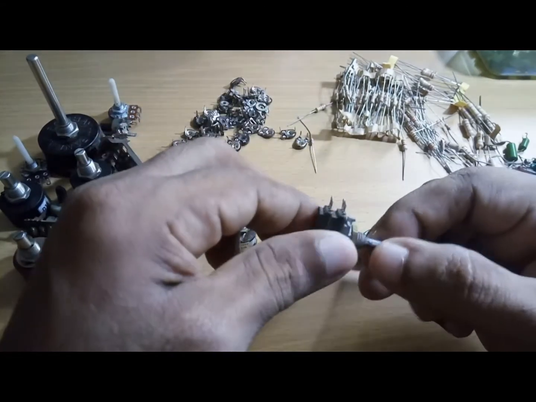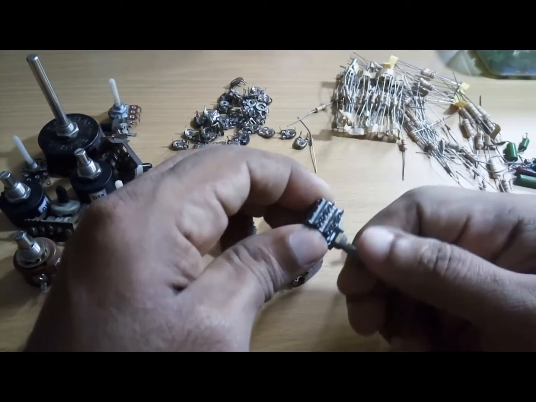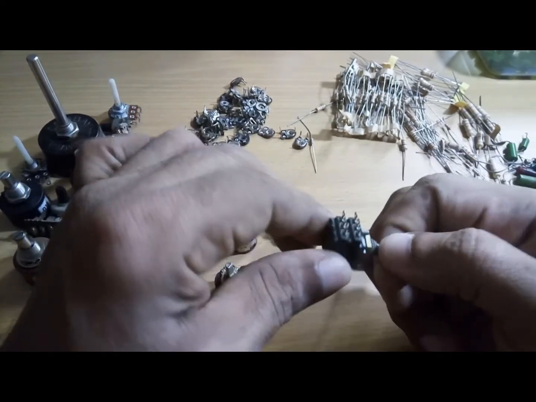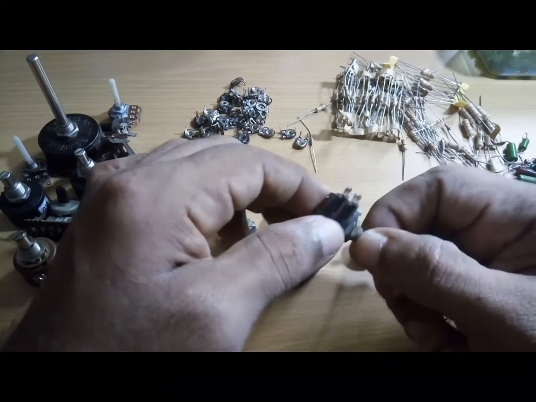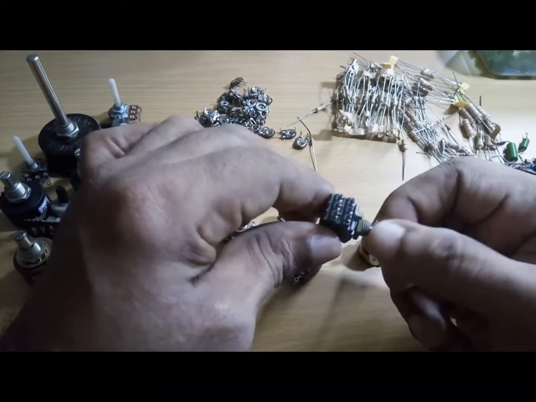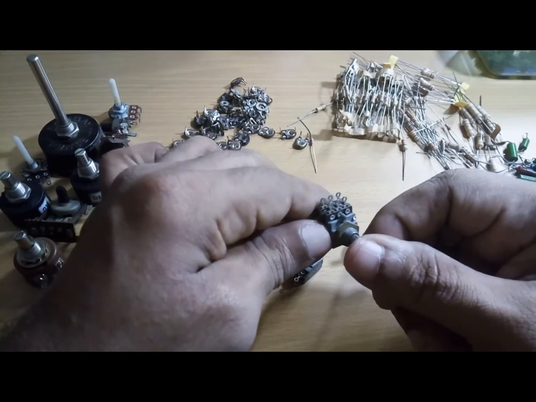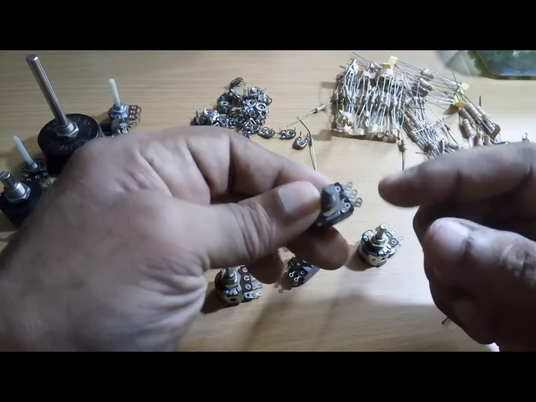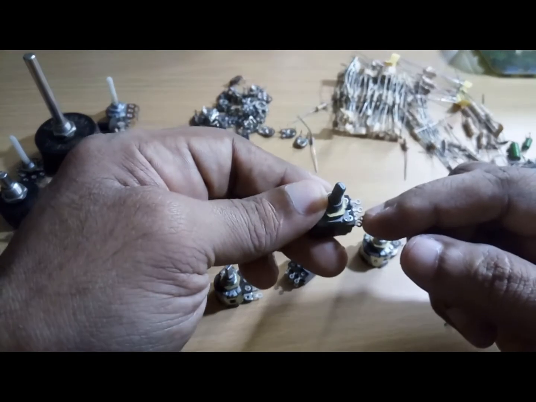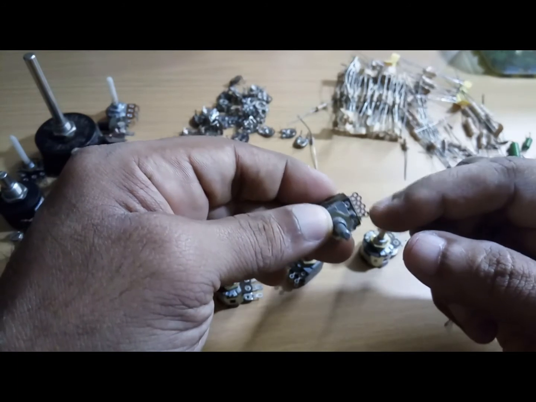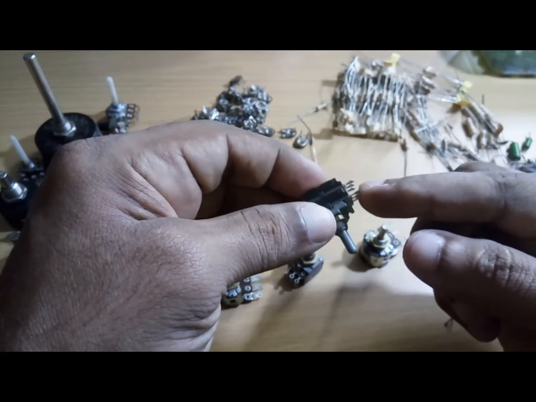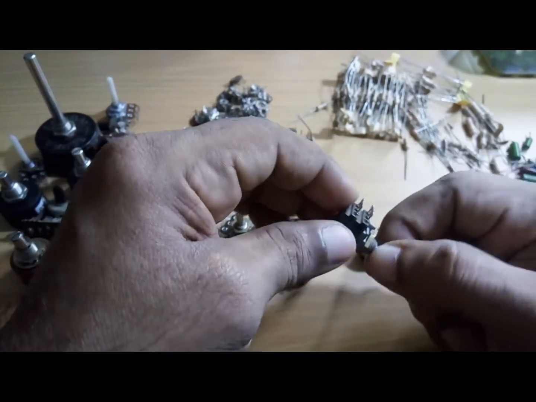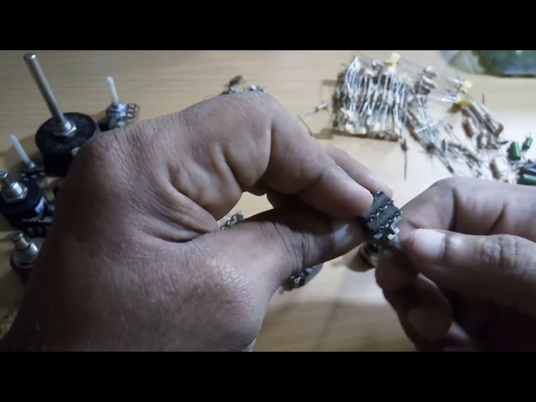This is another type of stereo volume control. On this shaft, you can connect a knob and turn the shaft around, so that you can change the value of the resistor between these three terminals. In all these resistors we see three terminals. These are three terminals, and it's been built in parallel to this, so you can control at the same time. A similar volume control.